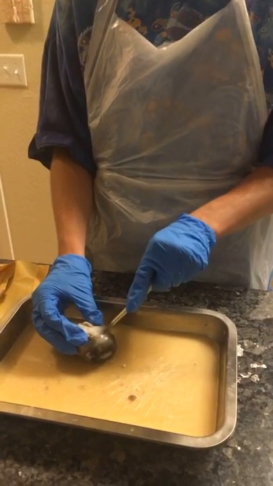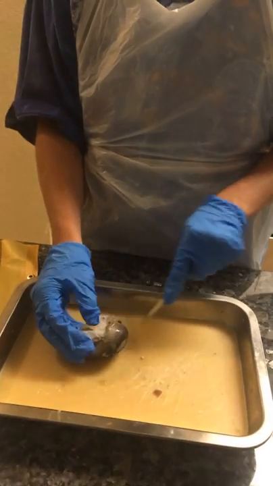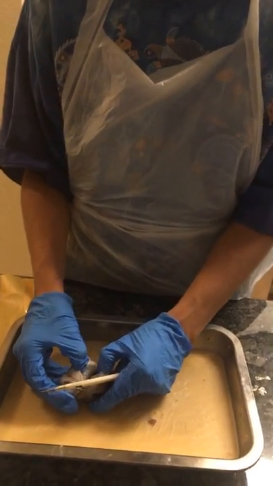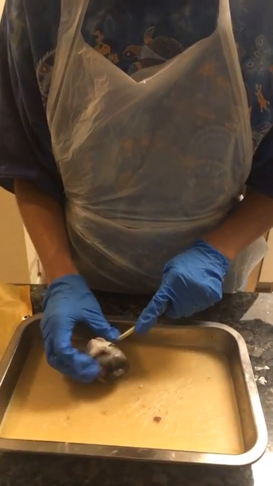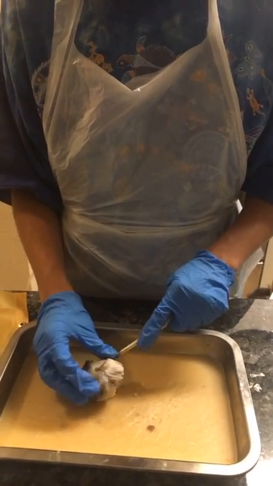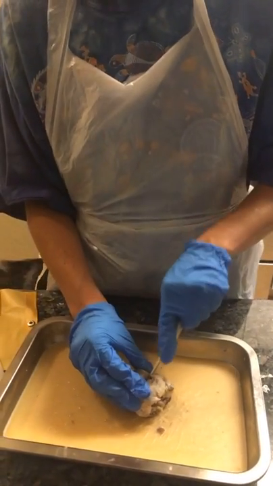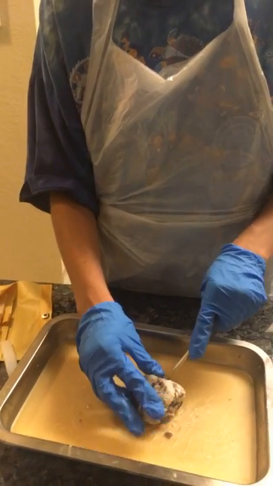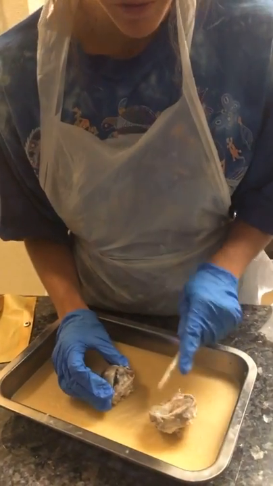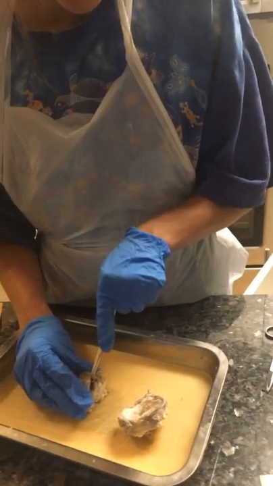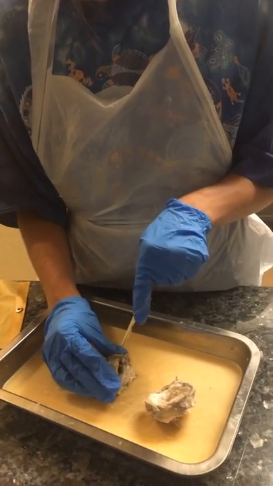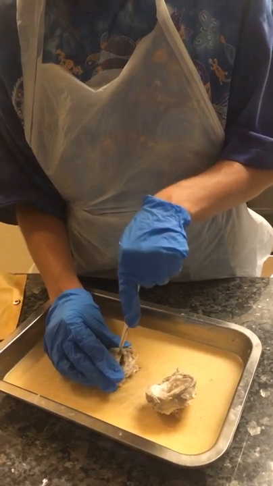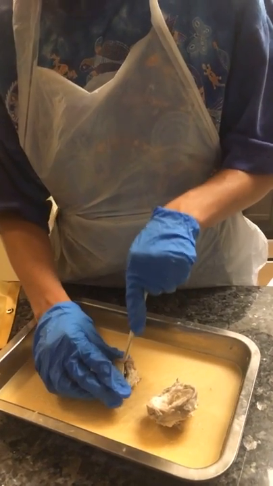Still cutting. Okay, so I cut this off, it was all fat, so now we're gonna actually cut into the eyeball.